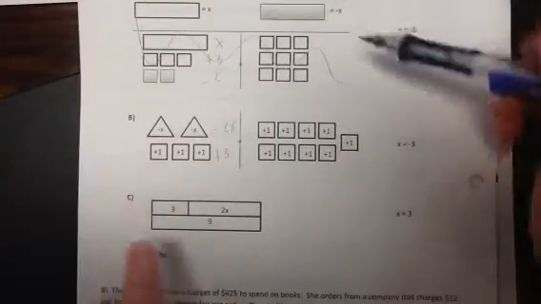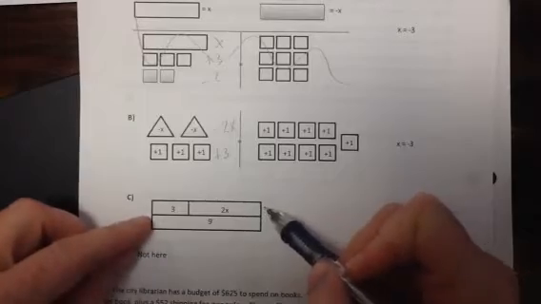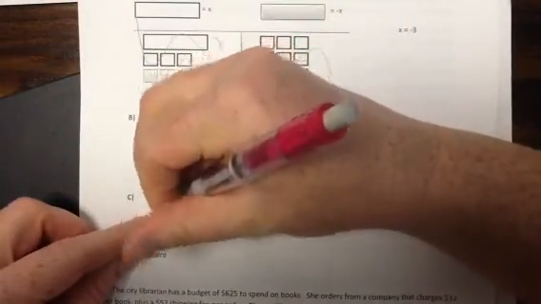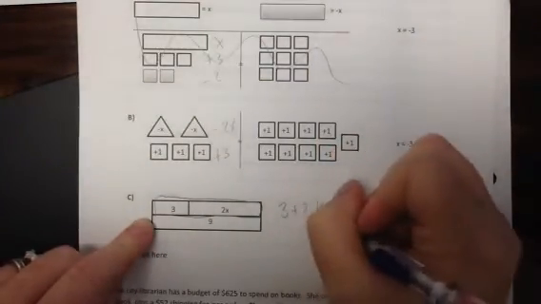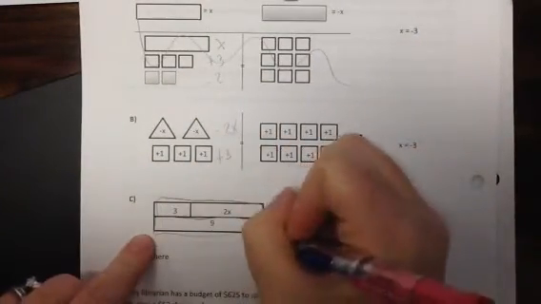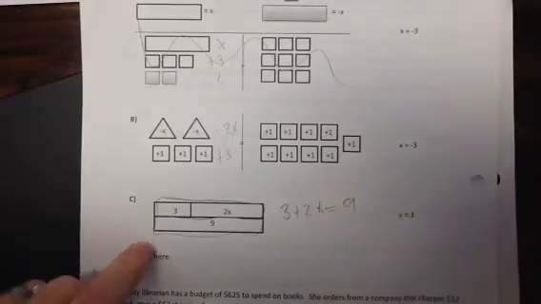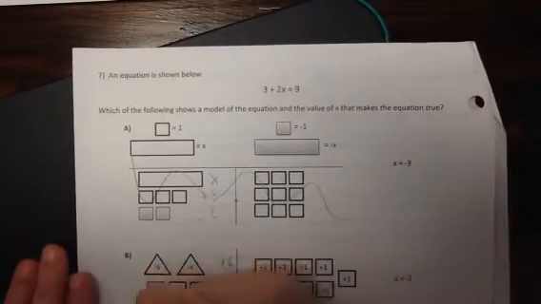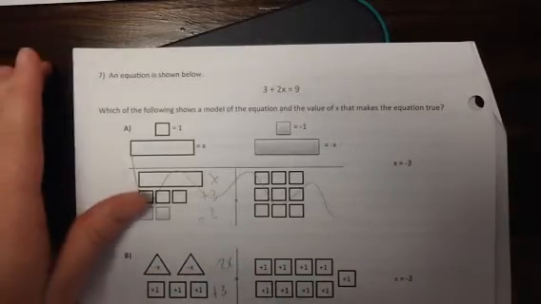Well, we don't need a negative 2x, we need a positive 2x. So number 3, this one is that stand-up bar. Remember, the top bar is the same as the bottom bar. So the top bar is saying 3 plus 2x and is equal to the bottom bar, which is 9. So that exactly fits our problem. So C is our answer on number 7.